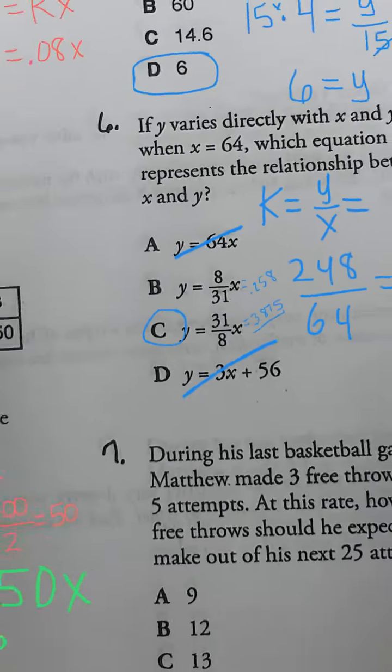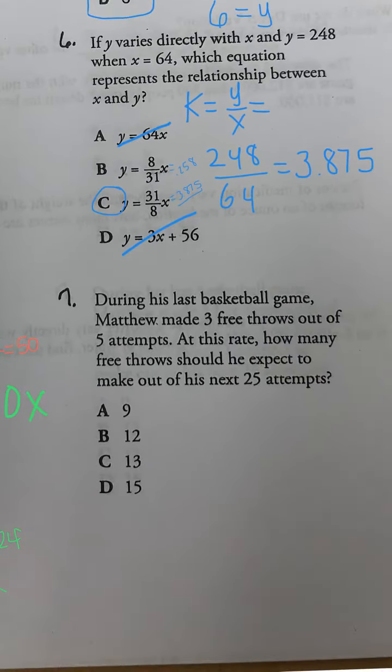Okay, the following problem is even easier. This is what you know. These are the proportions. So during his last basketball game, Matthew made 3 free throws out of 5 attempts. At this rate, how many free throws should he expect to make out of the next 25 attempts?